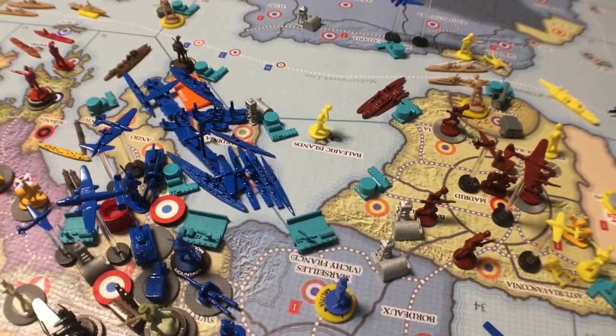And what it says is a unit capable of naval transport may land units in non-combat movement at a naval base captured this turn. Any aircraft may land in non-combat movement at an air base captured this turn. So this is called reinforcement of captured bases, and this is an optional rule. You can choose to play this rule or choose not to play this rule.